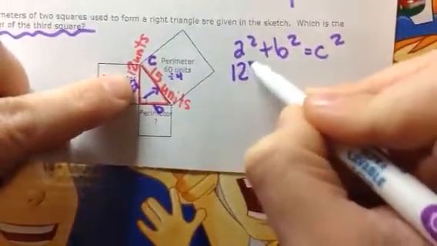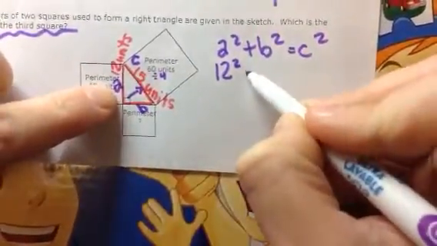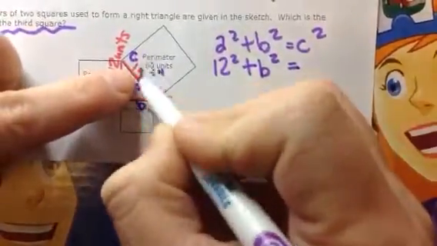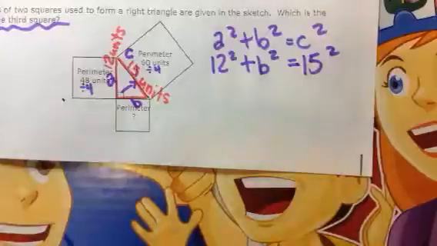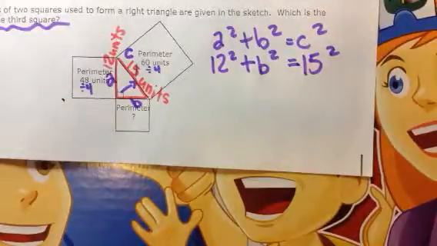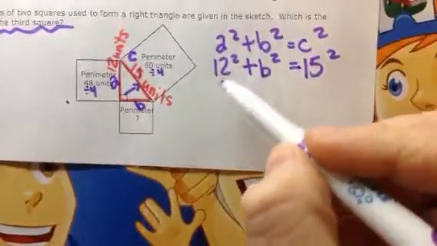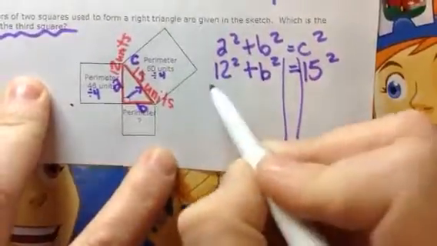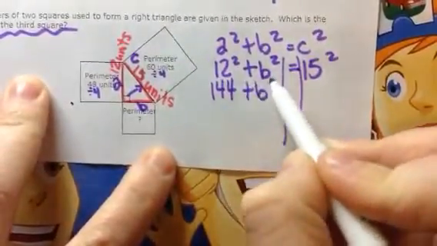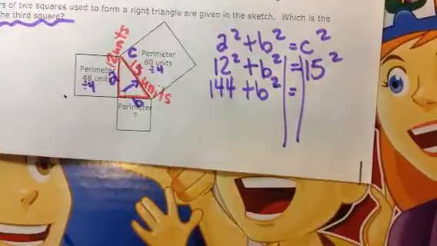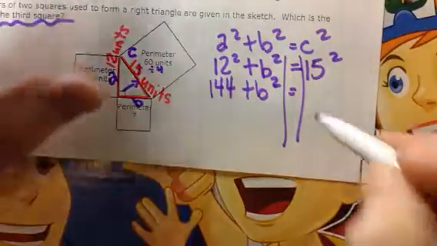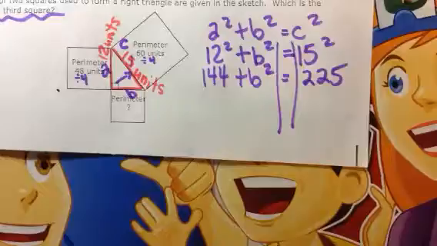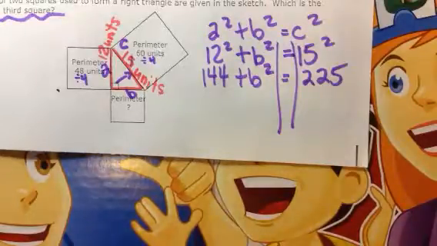A is 12, keep the squared, because that's just the length, plus, I don't know B, that's what I'm trying to find. Beside my C, it said 15, keep the squared, because that was not the area, it was just a length. Okay, so whenever I do the squared part, I'll get the area. 12 times itself is 144. 15 times itself is 225. Okay, so that worked the squared part. The squared part's gone whenever you multiply a number by itself.